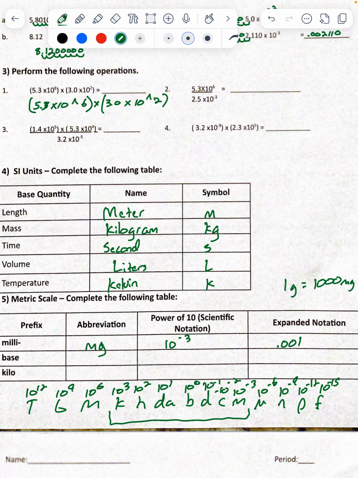Base. There is no abbreviation for base. So if I just see gram and I don't see a prefix, a lot of people get confused on base. If you do not see a prefix, so let's say I had milliseconds, that would be milliseconds. But if I just see an S and there's nothing there, that's base. That's 10 to the 0. If you see anything without a prefix, that is your base. That means you're right in the middle with a power of 10 to the 0. So that would just be 1 gram.